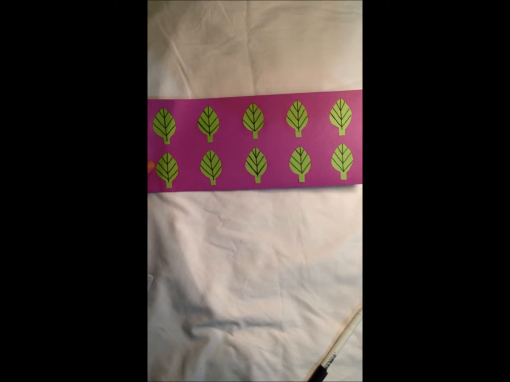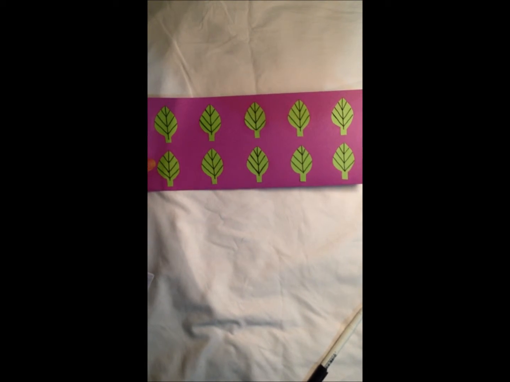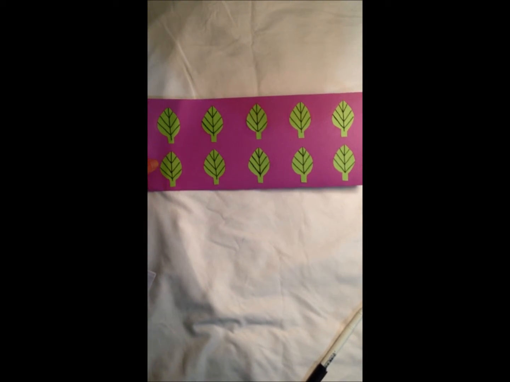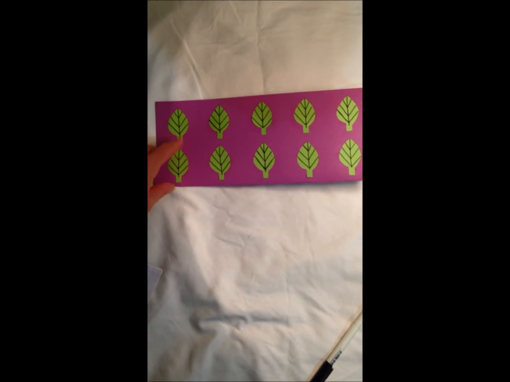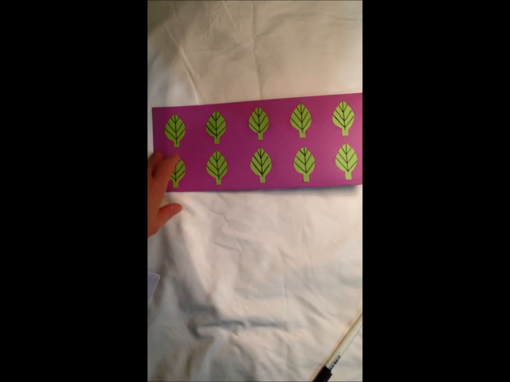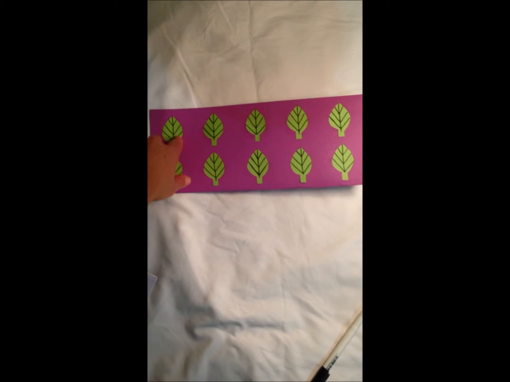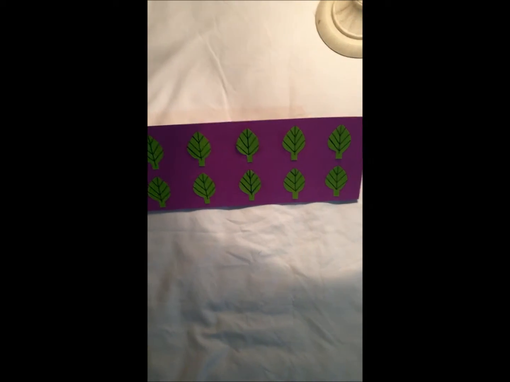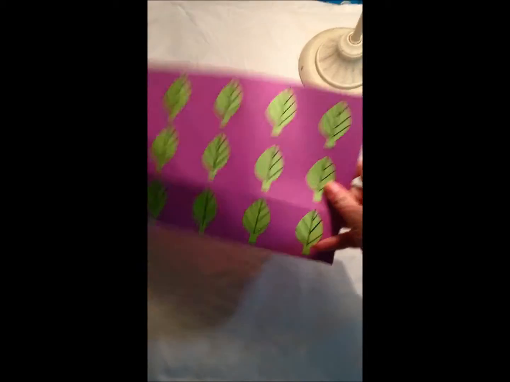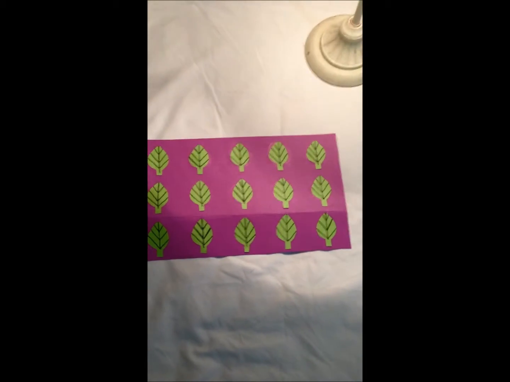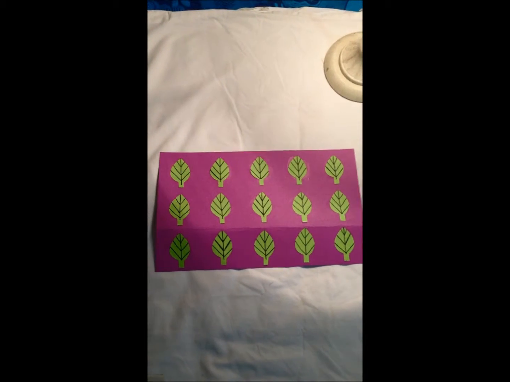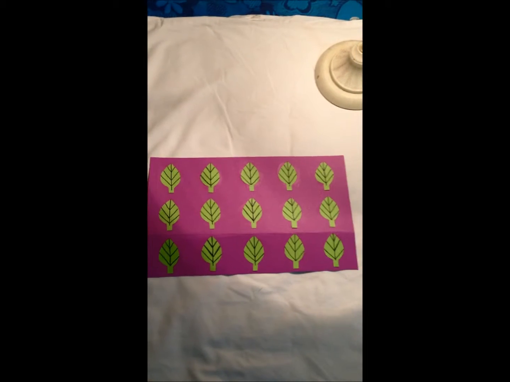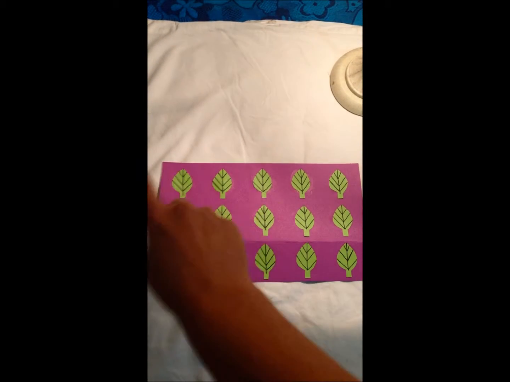We can also use this card for division by saying that 5 double 5 is 10, and those 10 are shared into 2 rows. So 10 divided by 2 equals 5. When we add an extra row of 5, we can see that the 15 leaves that have been put into groups of 5 can be shared fairly 3 times. 1, 2, 3.